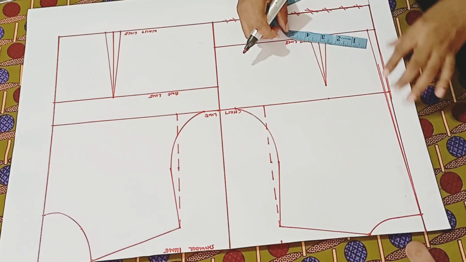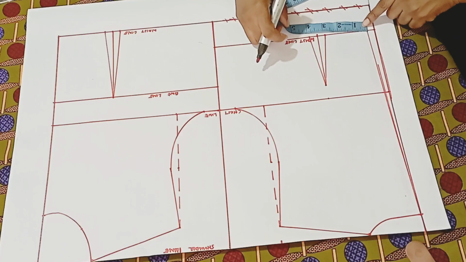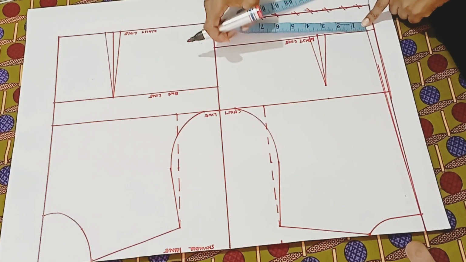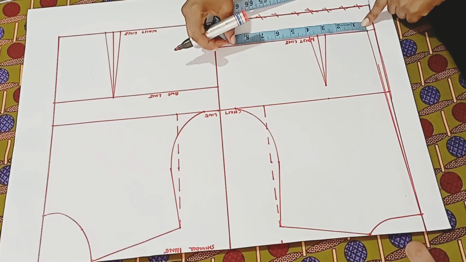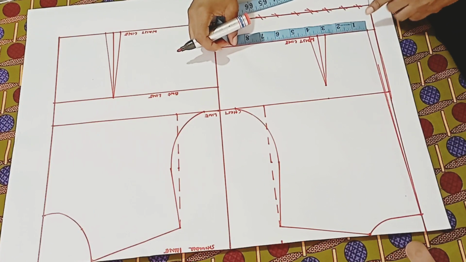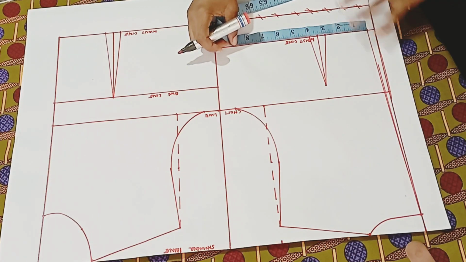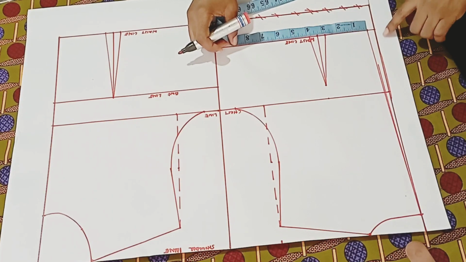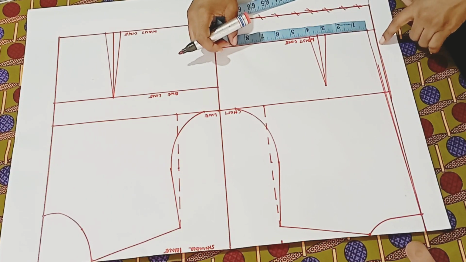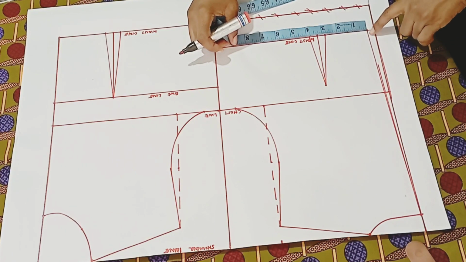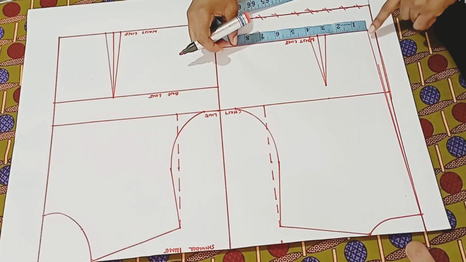The back tightening affords you a fitted back. If you're working with this line, it means you're not going to have a joining at the back. If you're going to have a joining at the back, you're going to work with the back tightening line.